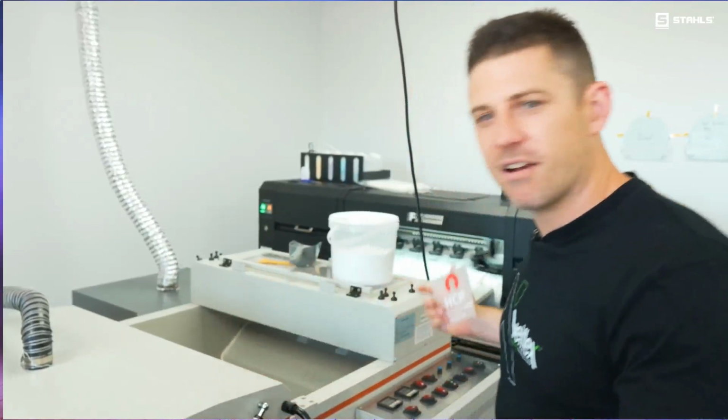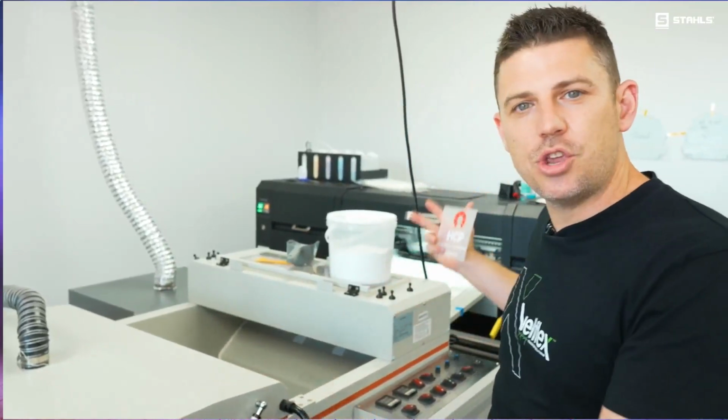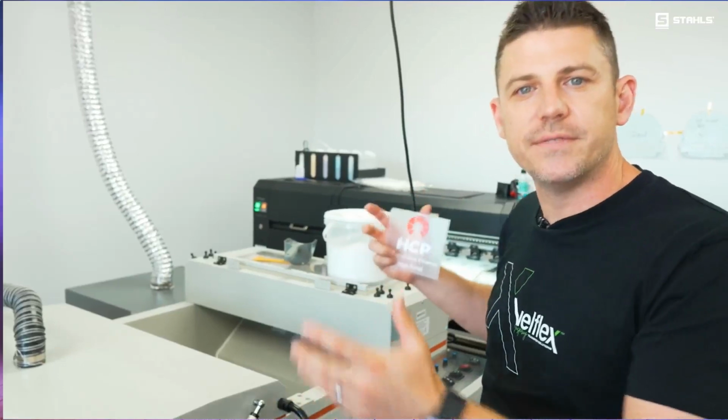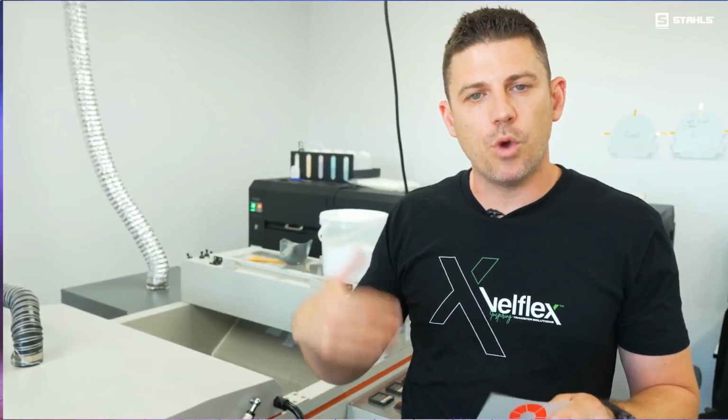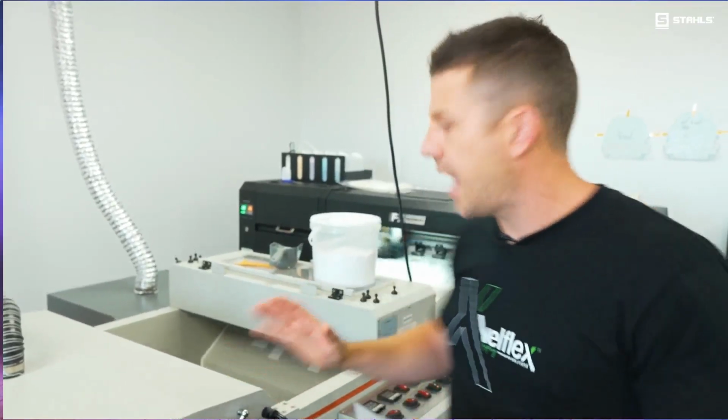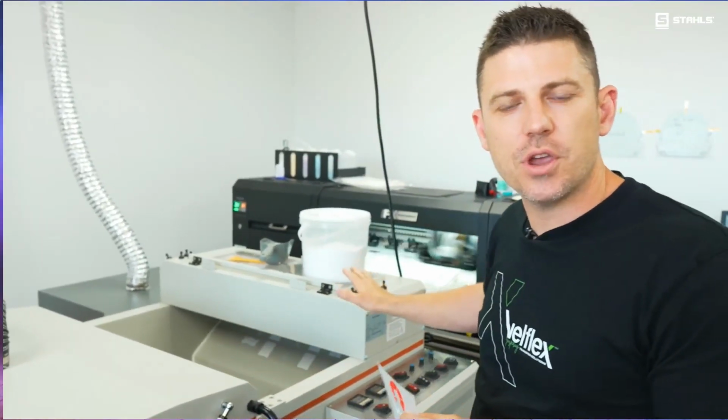And as you can see, like I said, it's not taking up a huge amount of space. It is relatively clean. There's minimal setup in the way that we do the artwork. There's no screens needing to be made or anything like that. It's literally digital from the computer, full color design, we're pressing print, and it's printing out the transfer, all powdered through this system right here.